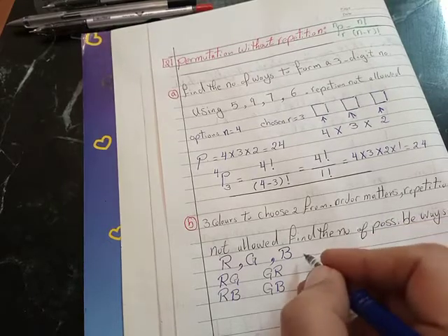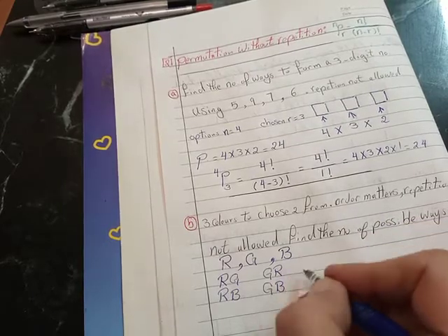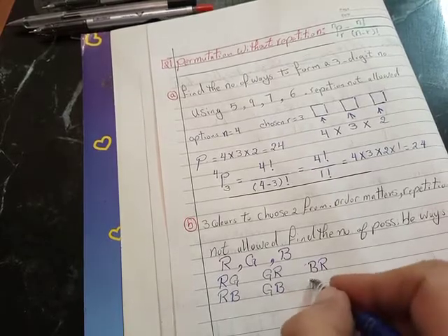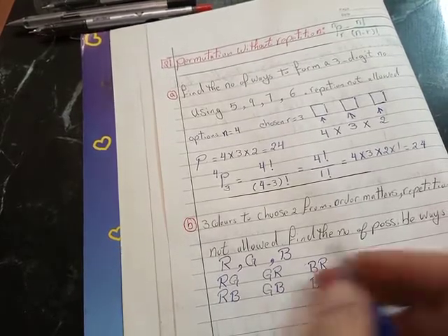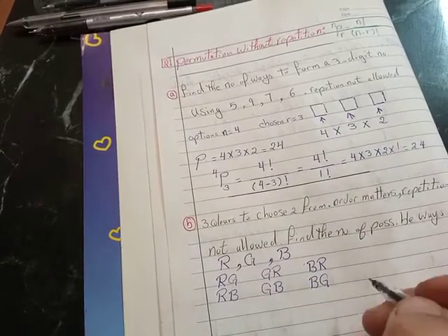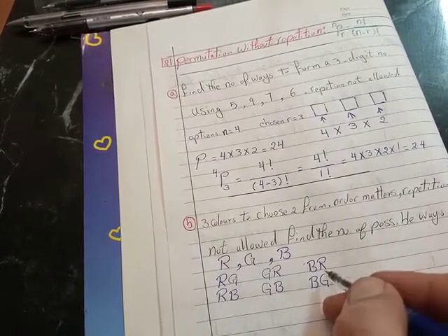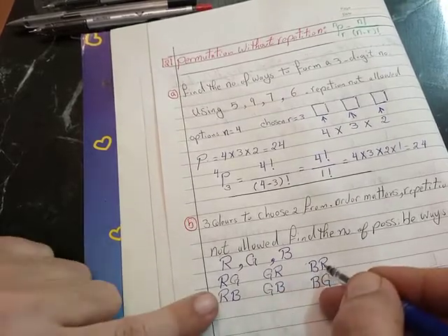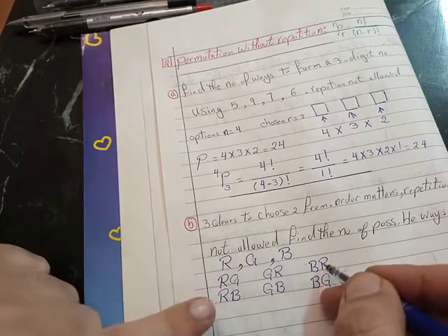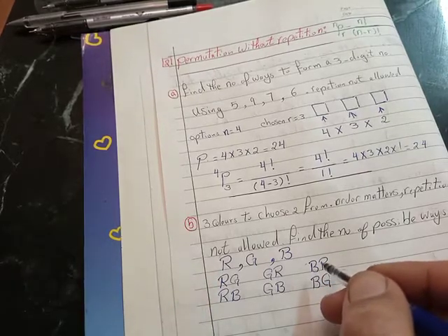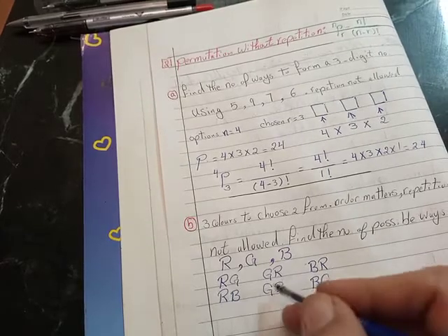And blue, blue is not allowed. So blue, red, blue, green. So we have 6 ways to do that, and we cannot say blue then red is the same as red then blue. These are 2 separated events. We count each one alone because the order here matters.